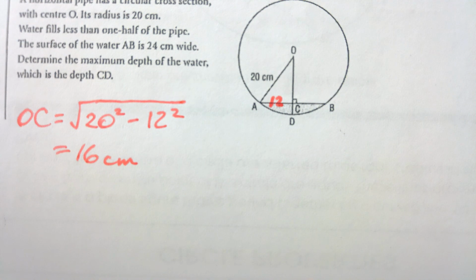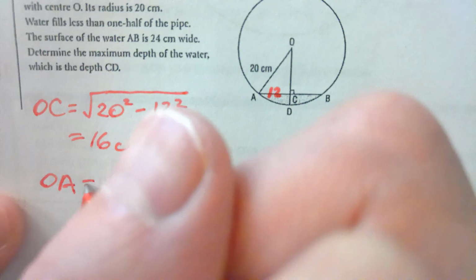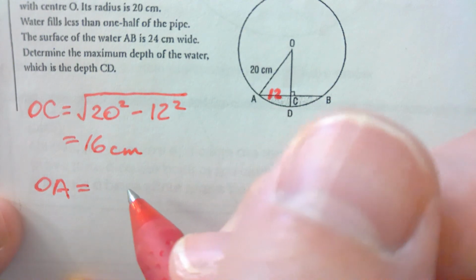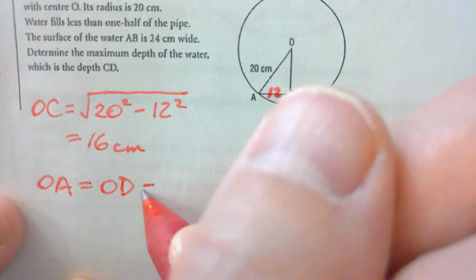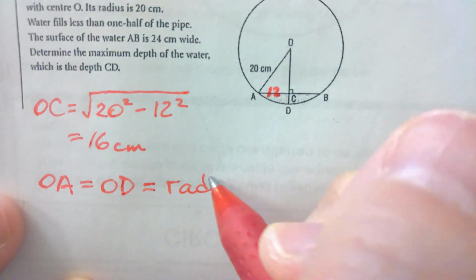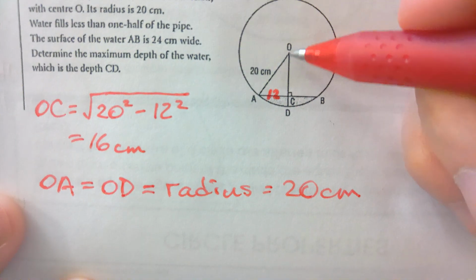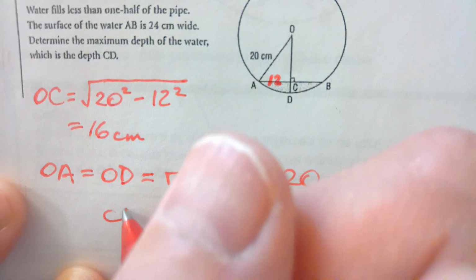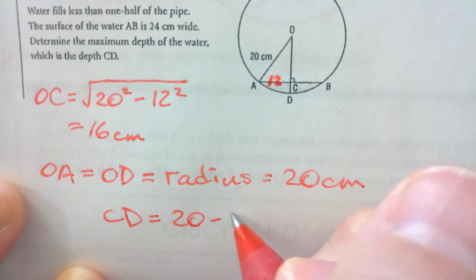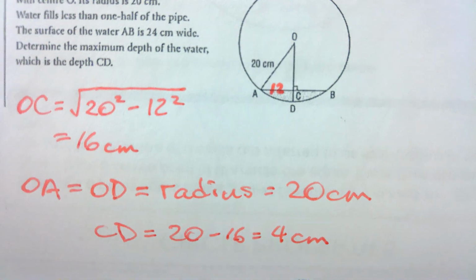Because OD is like the radius. Okay. Excellent. So OA is the same length. It doesn't look like it, but it is the same length as OD because they're both your radius, which is 20. So if you know that OD is 20 and OC is 16, that means CD is just simply 20 minus 16, which is 4 centimeters in depth for the water.